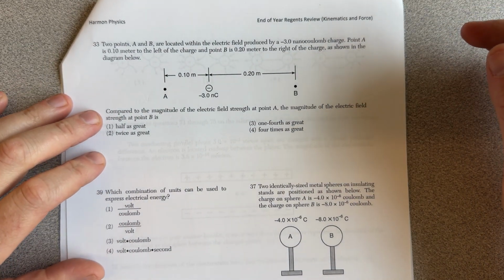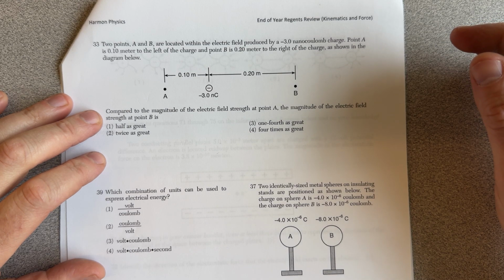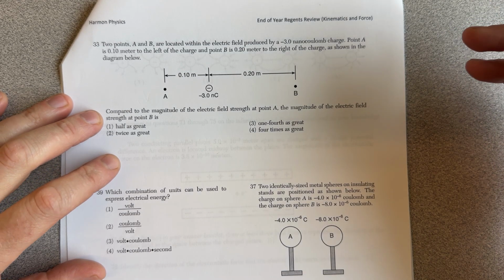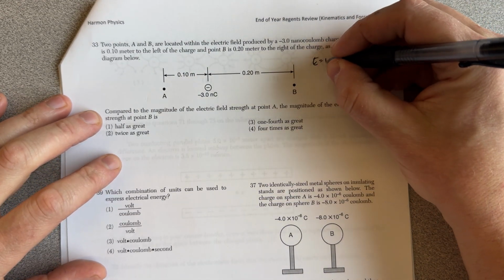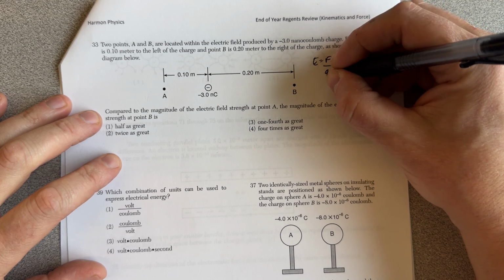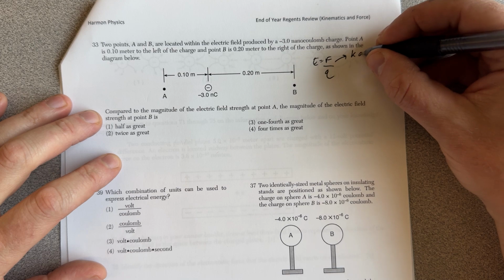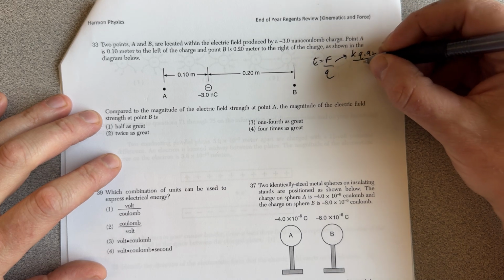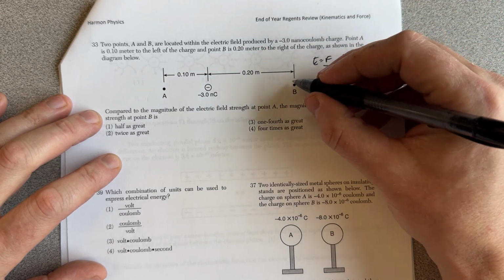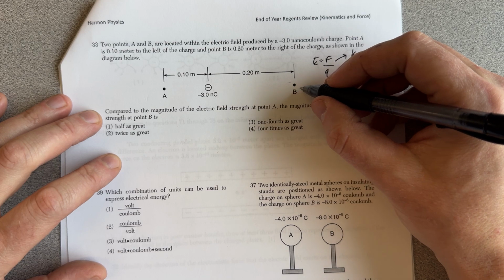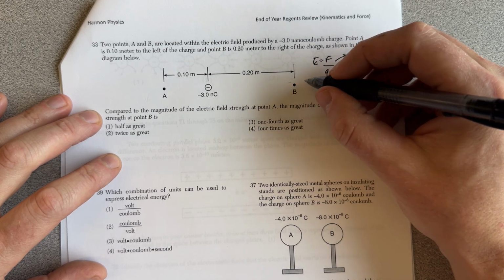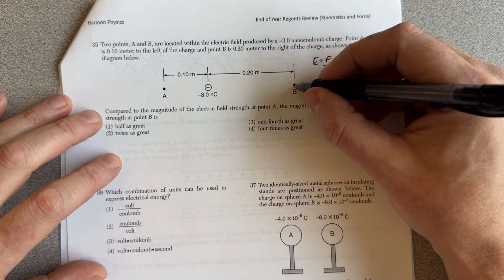All right, so field strength is force per charge, okay? The force is k Q1 Q2 over r squared. So the electric field strength here depends on, we could measure by the amount of force it applies to a charge.